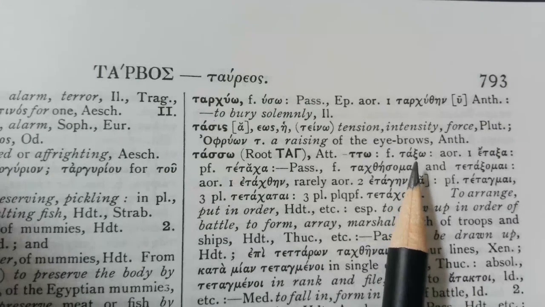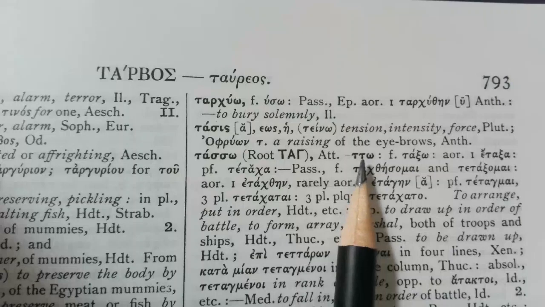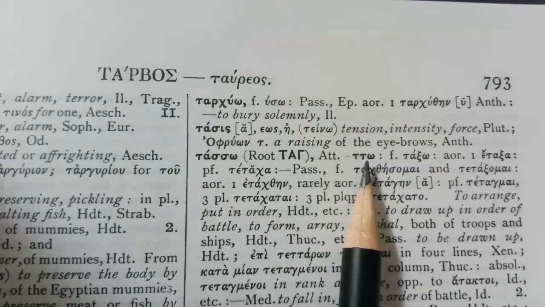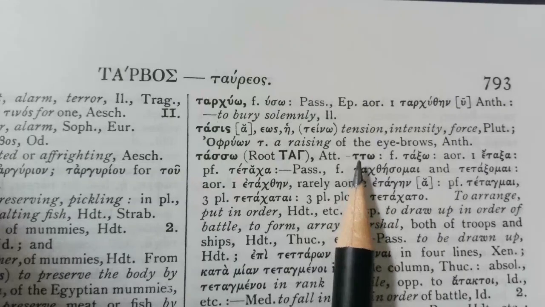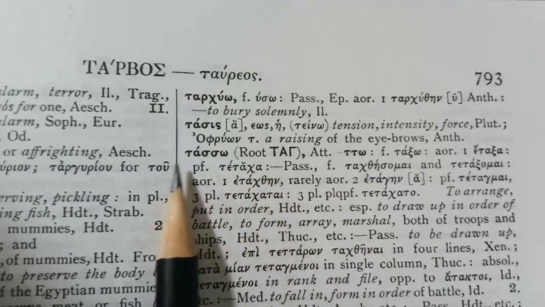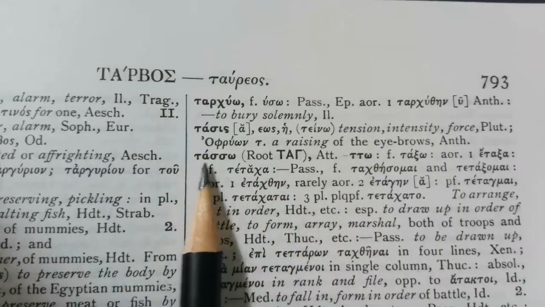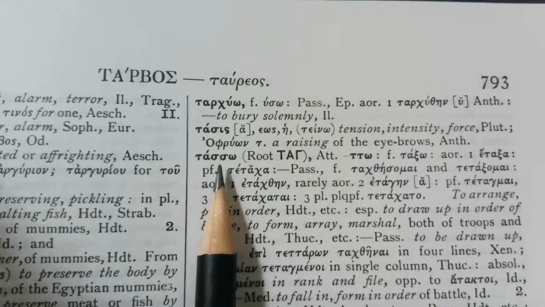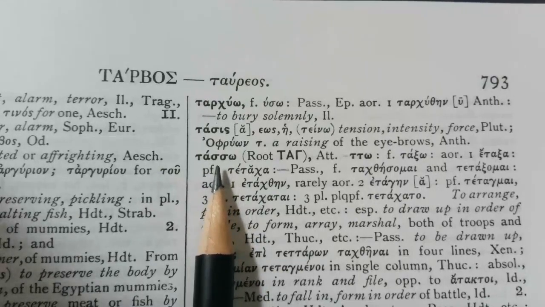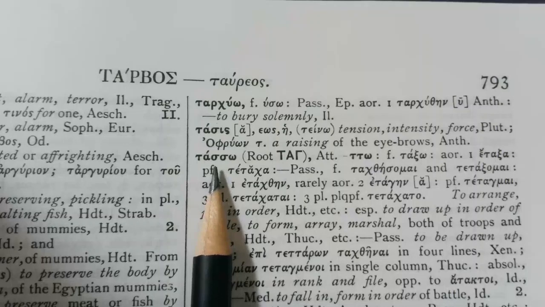So why is it xi, as if the last letter of the root of this verb was a palatal? Okay, so this is one of those verbs where you cannot get the root of the verb from the first principal part. Now the first principal part is how we build the present tense and the imperfect tense, right?